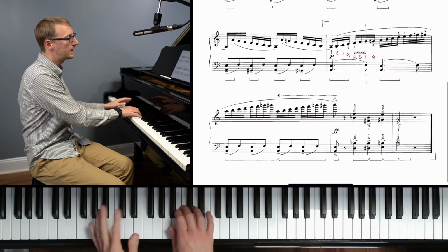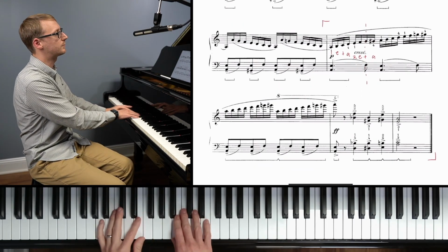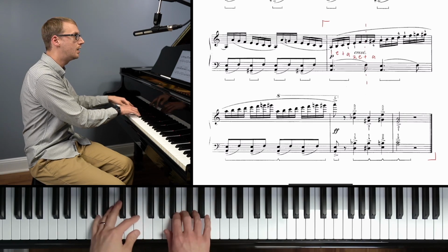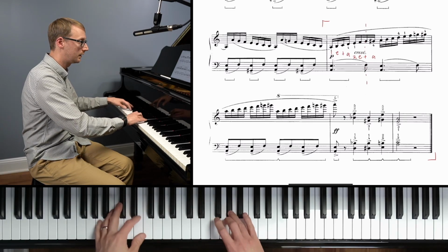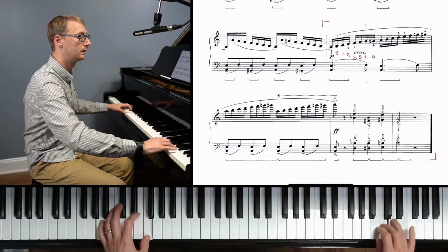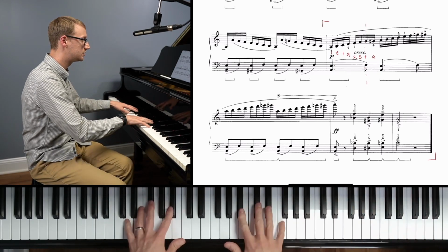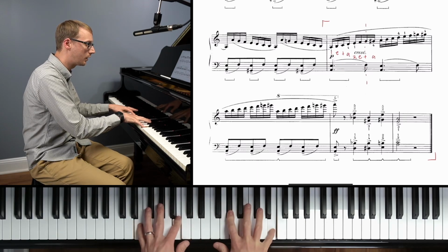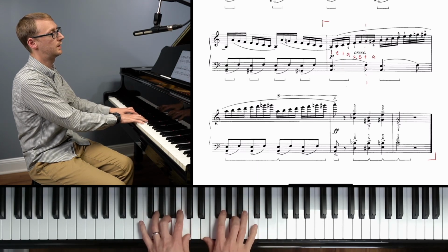And at the end here, again, this is just a little tricky because of the dotted rhythm in the left hand, but you can work it out. 1, 2, 3, 4. 1, 2, 3, 4. 1, 2, 3, 4. 1, 2, 3.